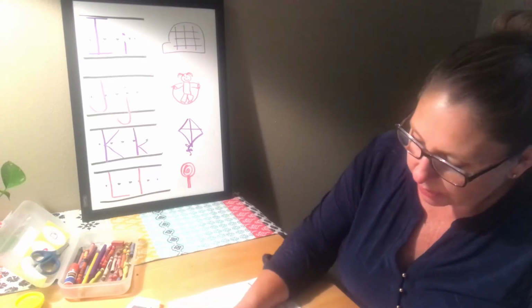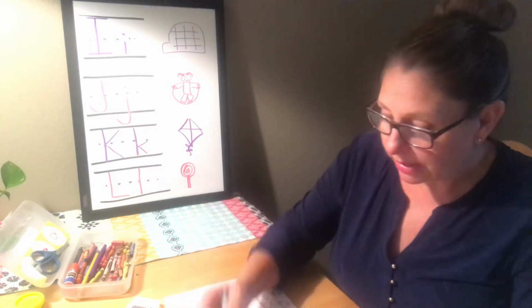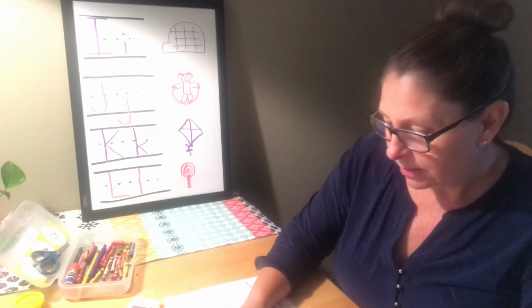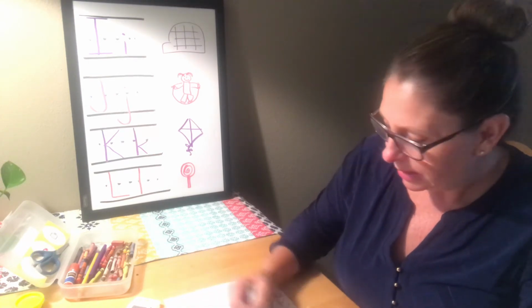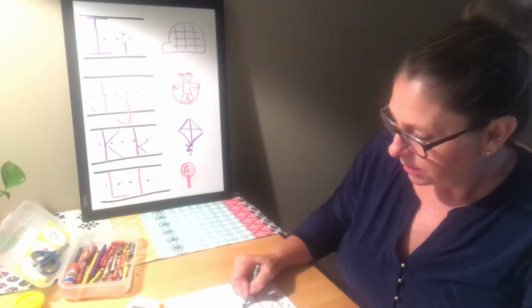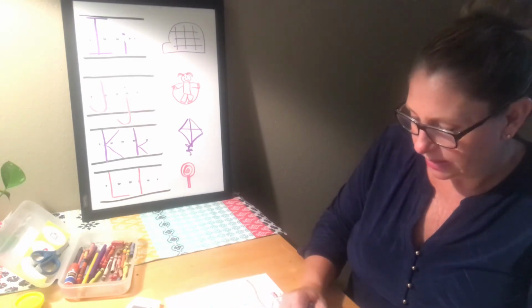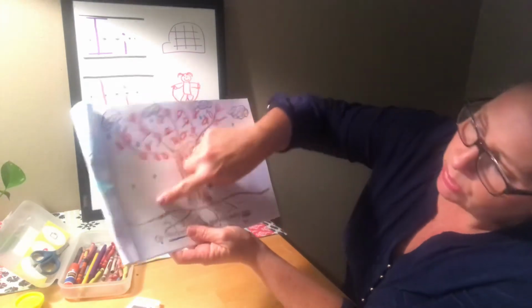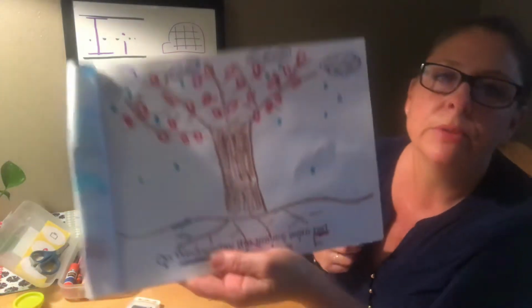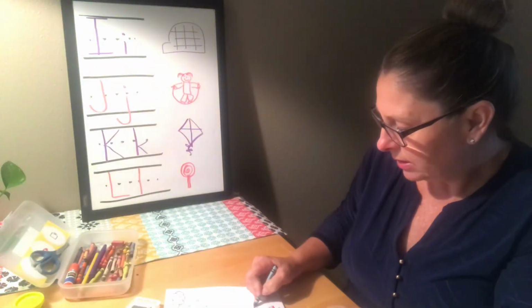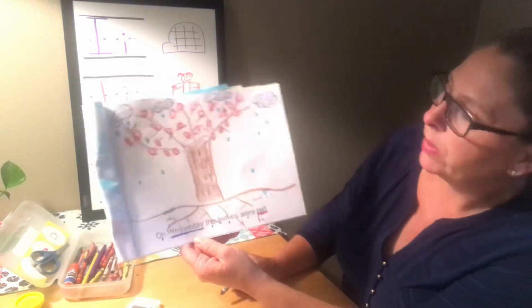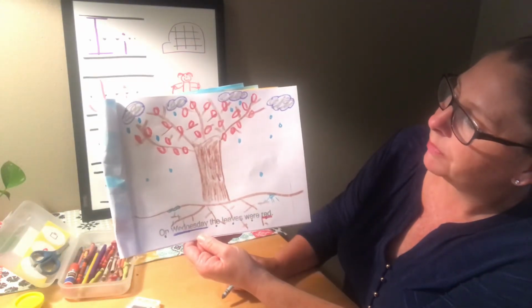Then what I can do is add some raindrops coming down. So maybe mine will be a rainy day, but if you don't want yours to be a rainy day, you can make yours a sunny day or a windy day or whatever kind of day you want it to be. So I'll draw some rain coming down, and then I can put some puddles down here and some rain going down into the ground to give the roots a drink. You can make it however you want for your tree setting, okay?